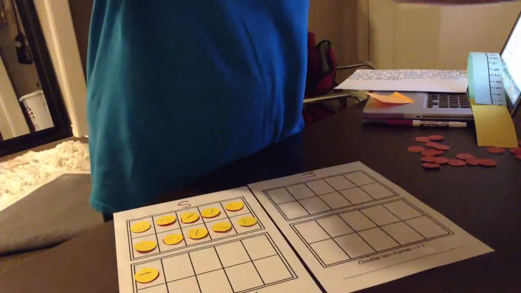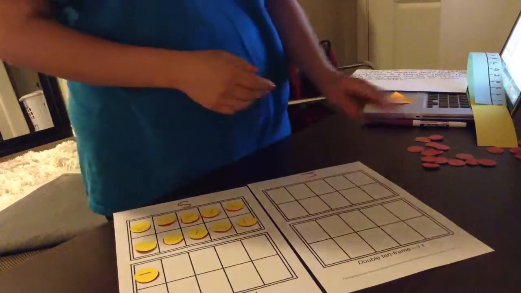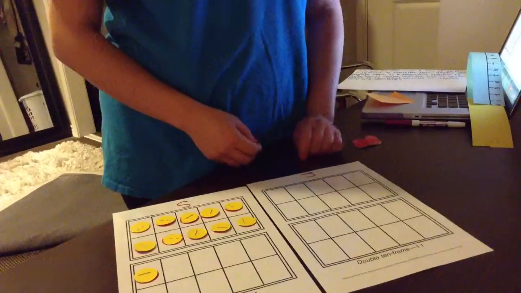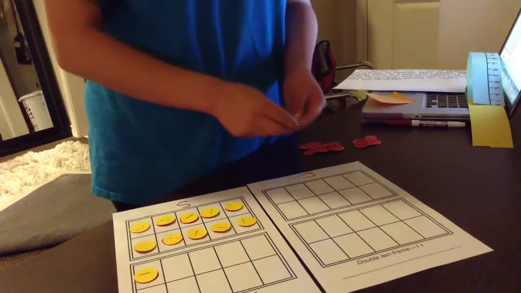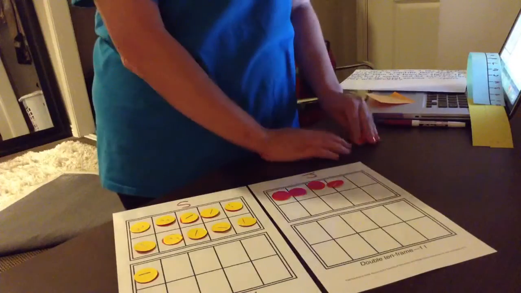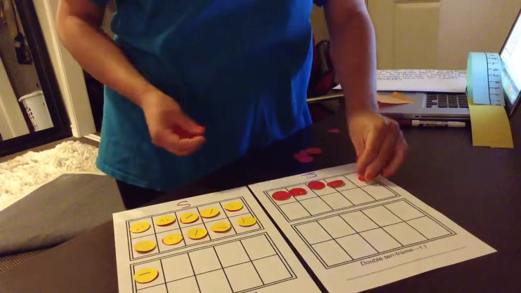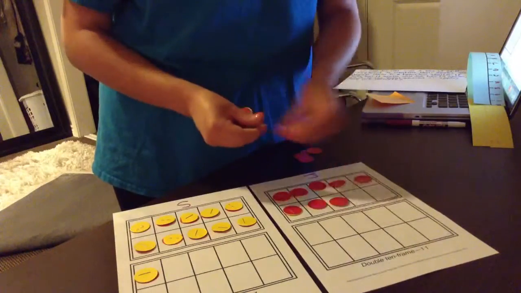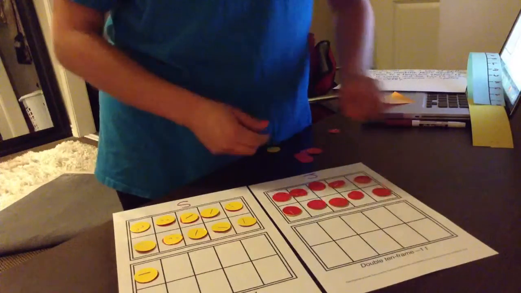So next, we will do Joe's. And in the problem, it said that Joe had 19 apples. So we know that Joe will have 19 apples. So we will set the red markers to identify his and fill this up to 19. So there we know that we have 10.